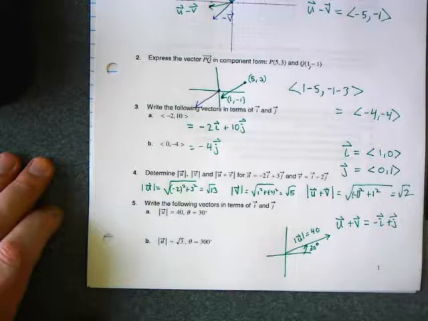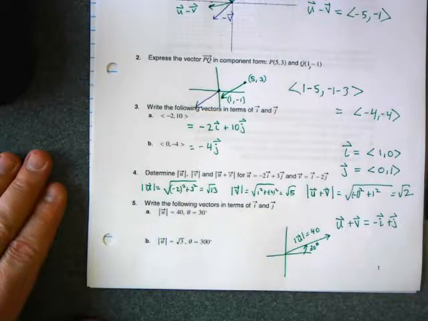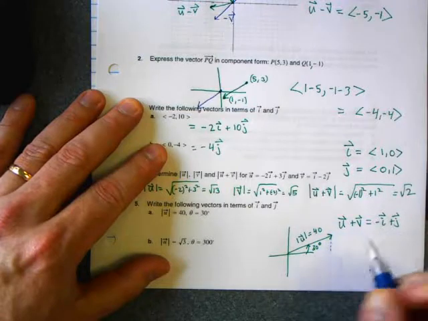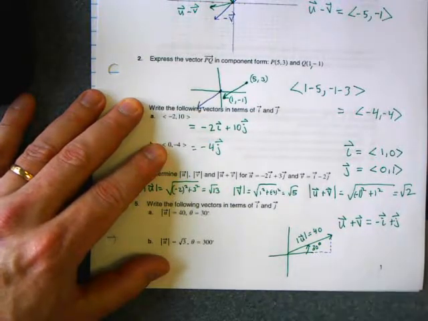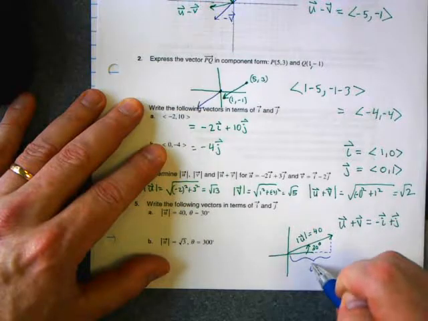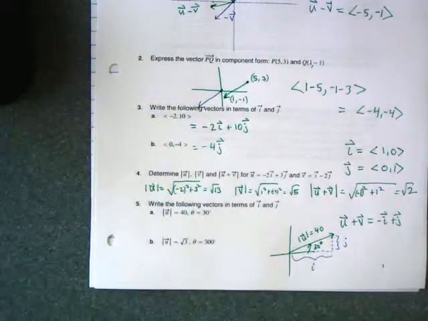When do we use law of sines? When we don't have a right triangle. Do I have a right triangle here? I do have a right triangle. So this would be my i direction, and this would be my j direction.